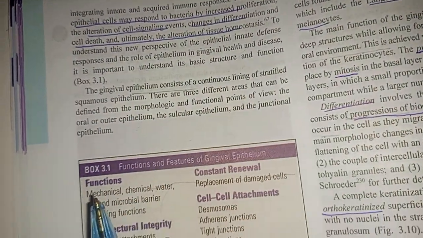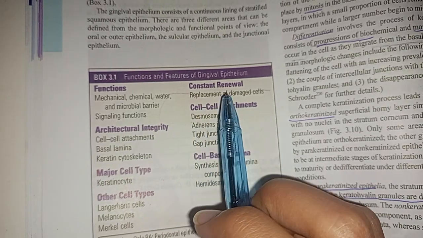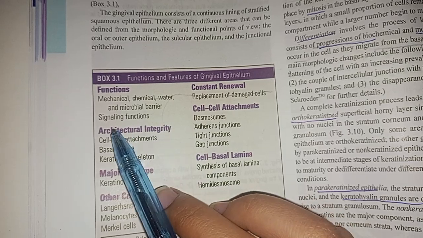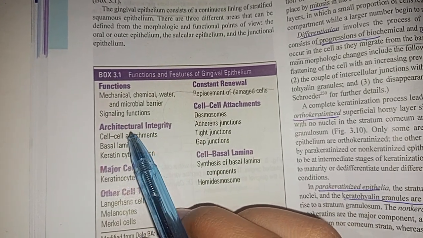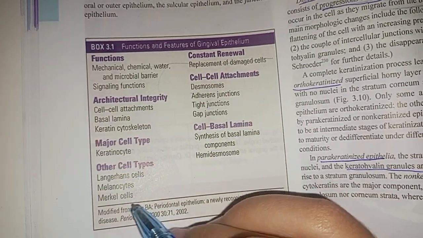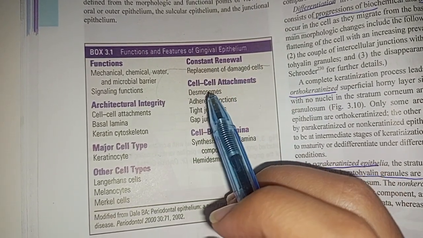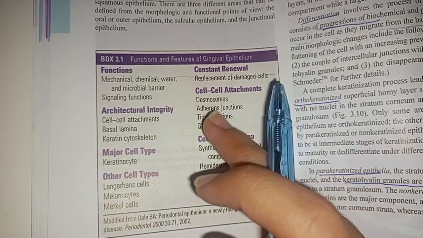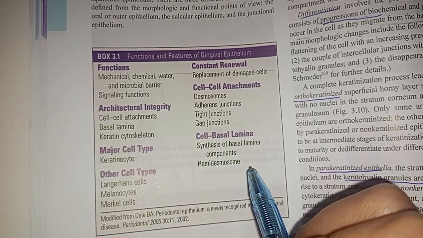Basically it is important to understand the basic structure and function. They have given this box, so you should read it. They have given the functions of gingival epithelium. It has mechanical, chemical, water and microbial barrier signaling functions. Then the architecture integrity: major cells are keratinocytes, other cells they have also discussed. Then the constant renewal, the constant rate, they have discussed. Cell to cell attachment, how one cell is attached to another. There are materials involved, then the basal lamina.